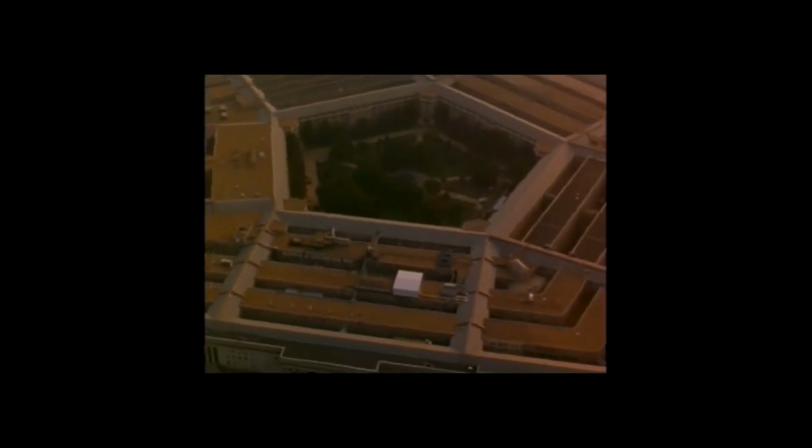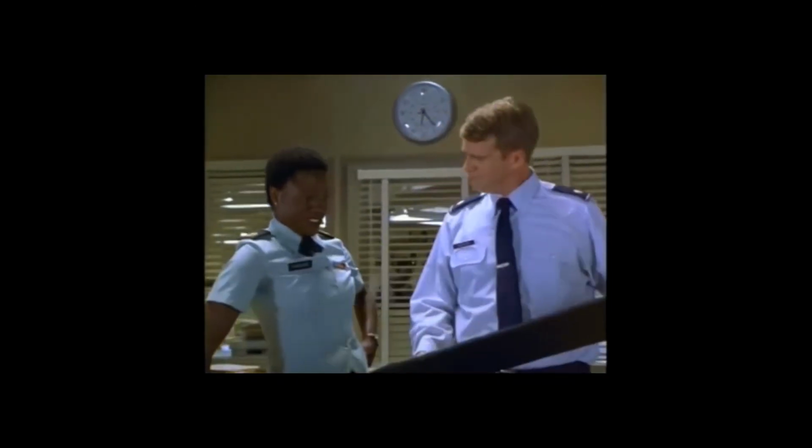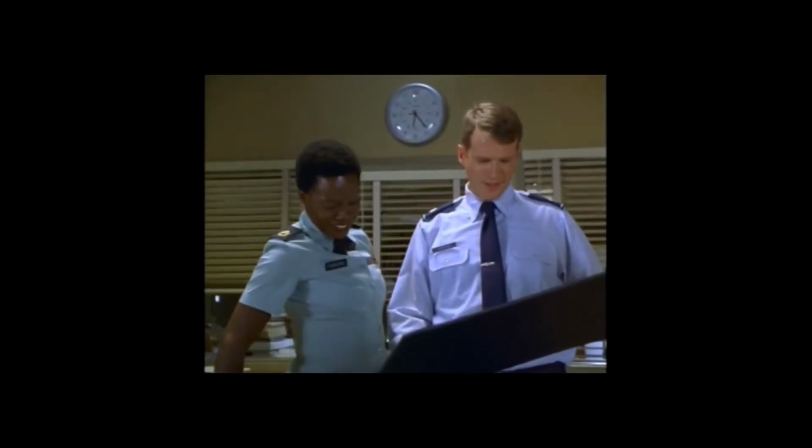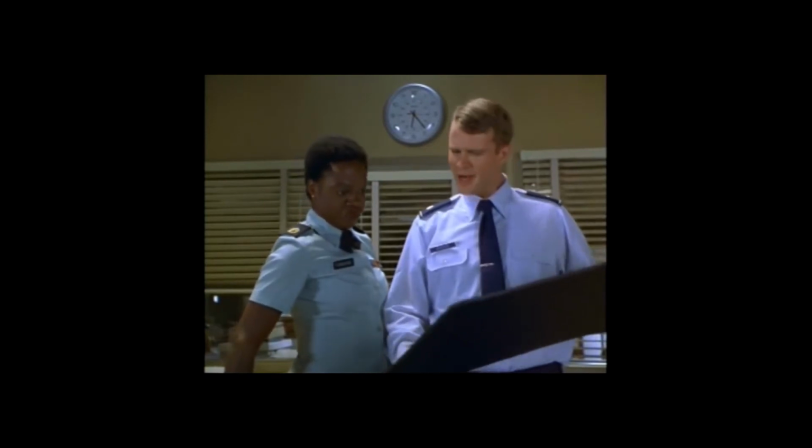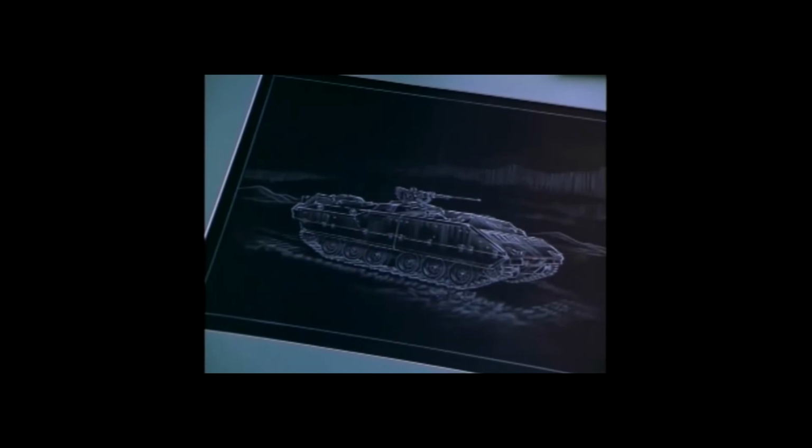Get it. What? That. It's a Bradley. Well, if that's the Bradley, then what's this? What's the date? 1968. The question is, how did they get to that? From this.